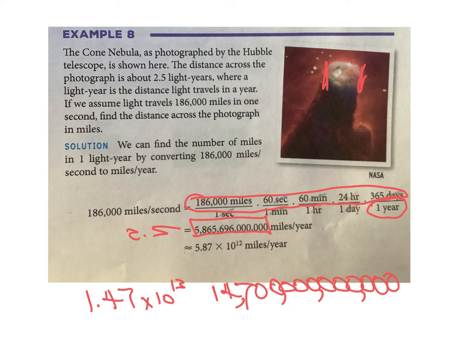Let's see if I can figure that out: thousand, million, billion, trillion. That many miles across, which we have absolutely no concept of. So anyway, we're done.